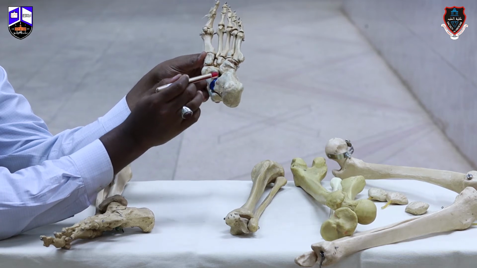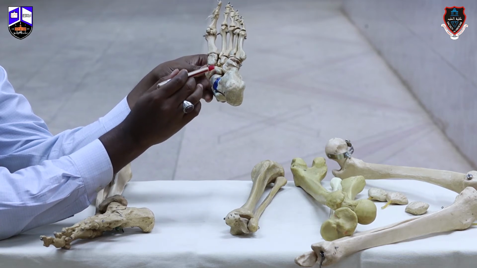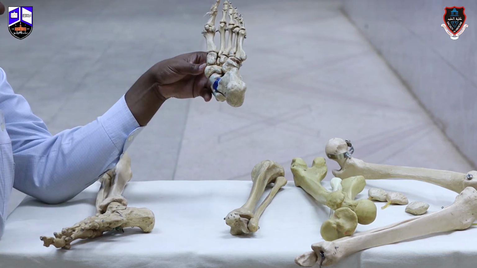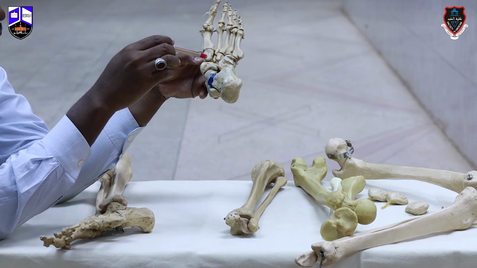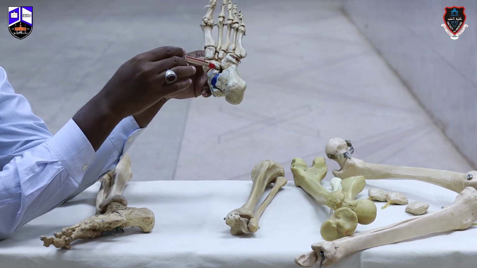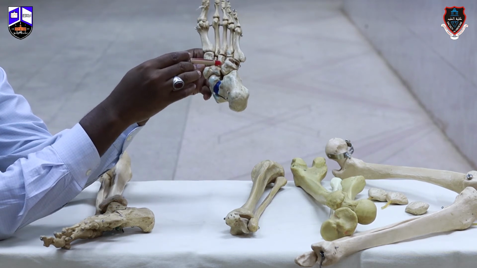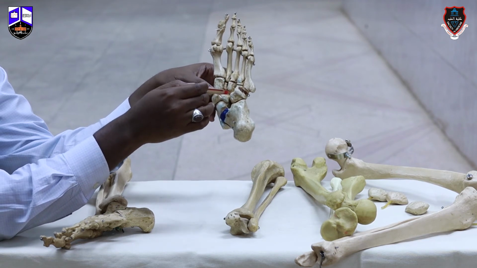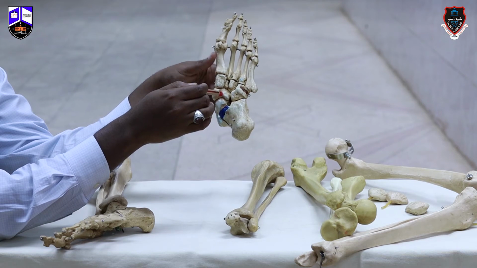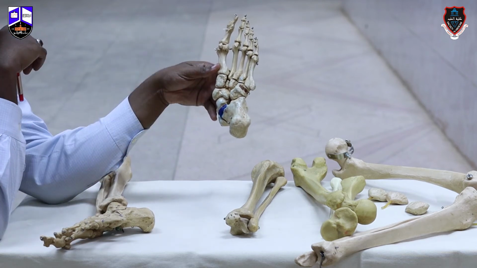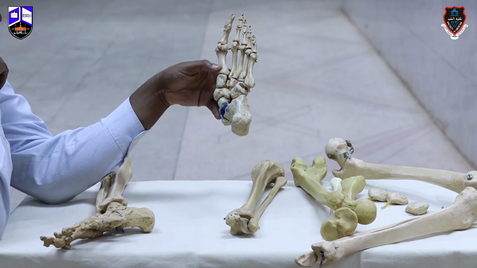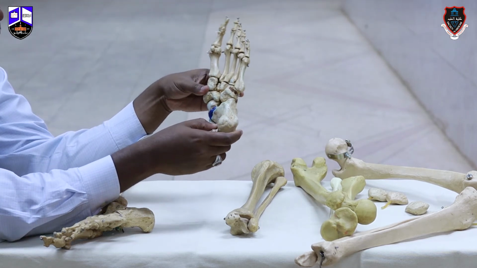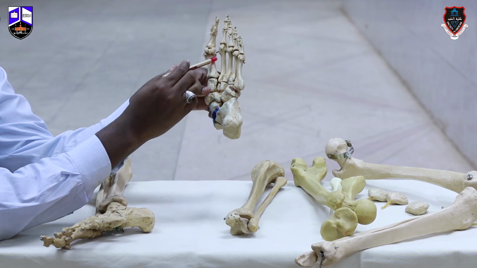this area here is for attachment of the tibialis posterior muscle. It is mainly attached to the navicular bone and to all the other cuneiforms. It gives insertion here, but mainly to the navicular bone. This is the tibialis posterior. Regarding this, this is the first metatarsal.